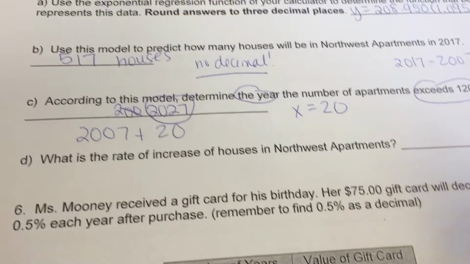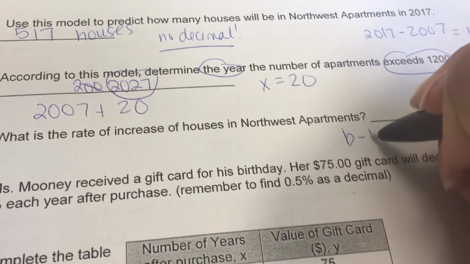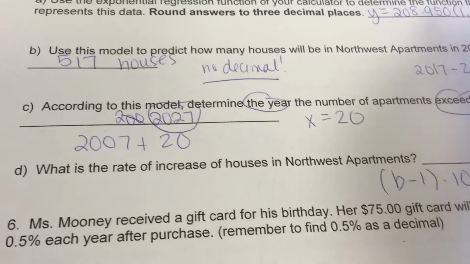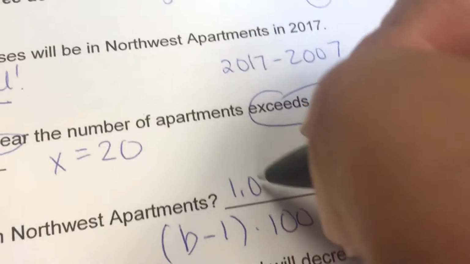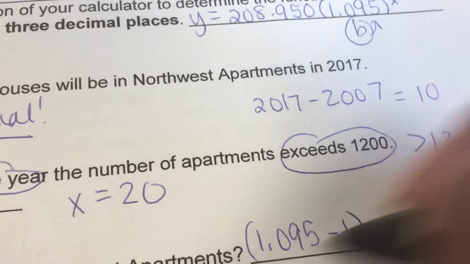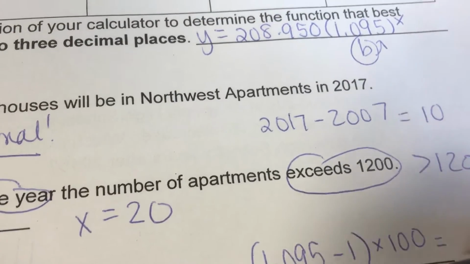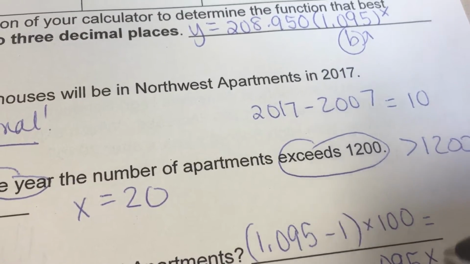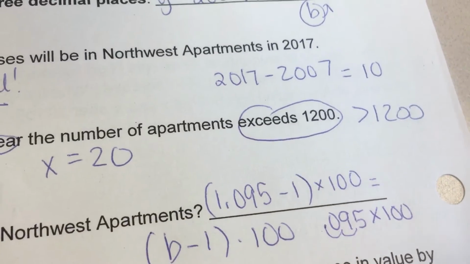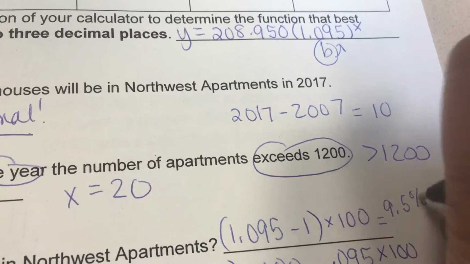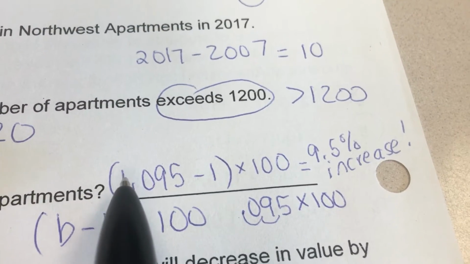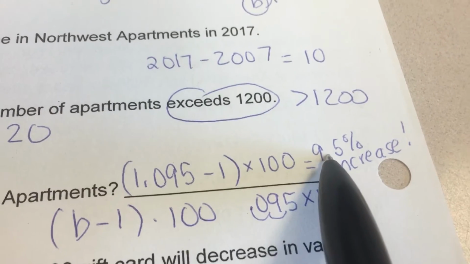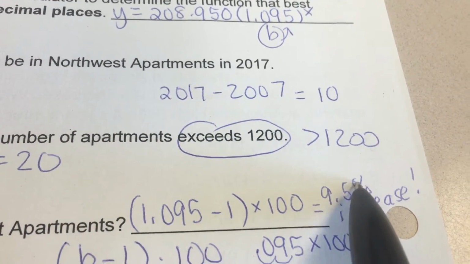And then what is the rate of increase of houses in Northwest Apartments? You had to do B minus 1 times 100. So B, that's your B value up here. So you were supposed to do 1.095 or 1.094 minus 1 times 100. So that's 0.095 times 100, or you could have moved it over 2 spaces, it doesn't matter. But the answer was 9.5% increase. You have to write the word increase. So the points for this question was 3 points, so it's 1 point for your work, 1 point for 9.5%, and 1 point for increase. If you forgot the percent, I had to take off points because they asked what was the rate, and rate is a percent.